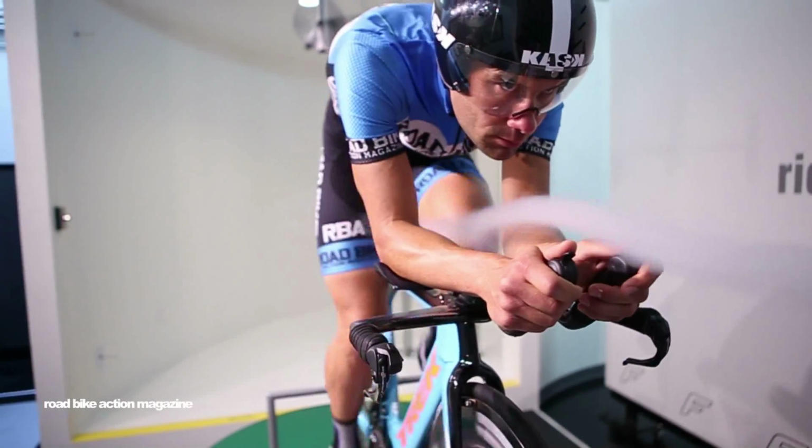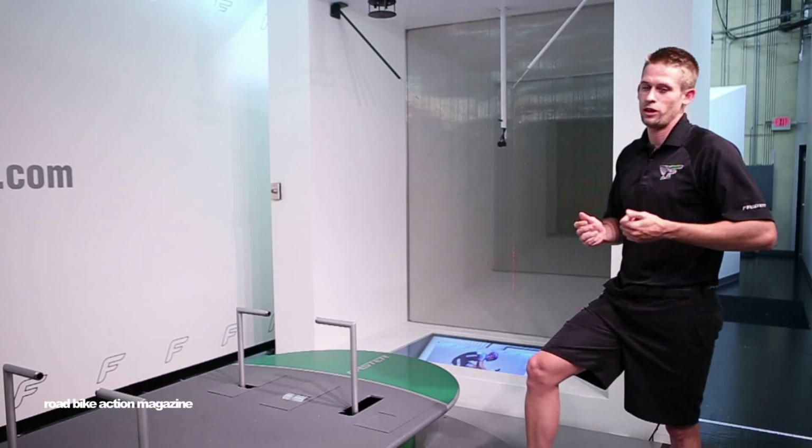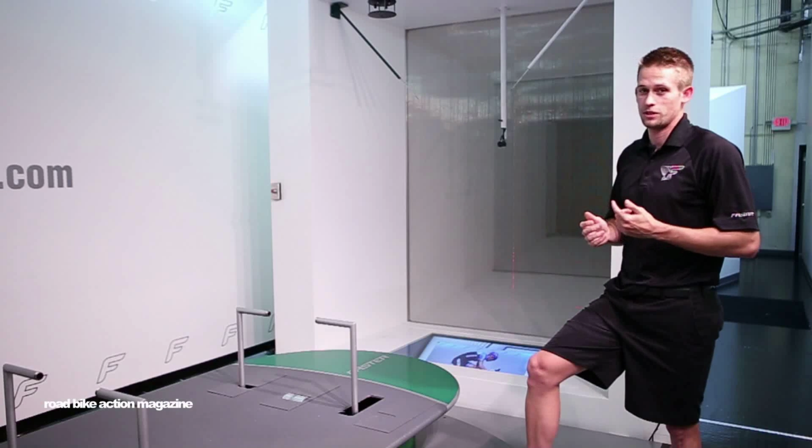And that's important so that if we have a rider in here and we put him in some super aero position, but all of a sudden his power is cut in half, we'll be able to know that and make the necessary adjustments to help fix that.